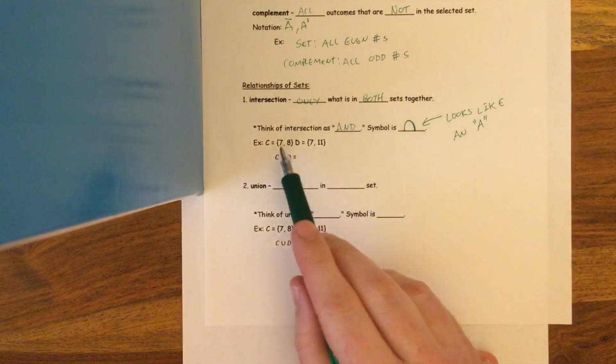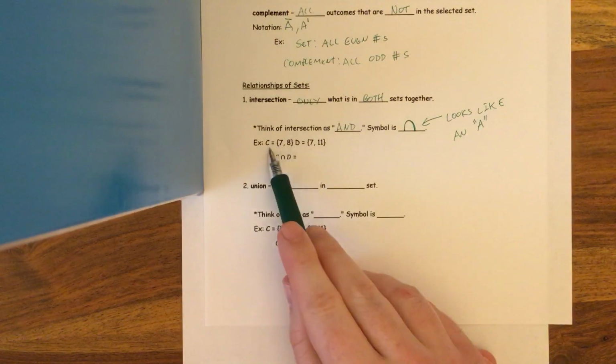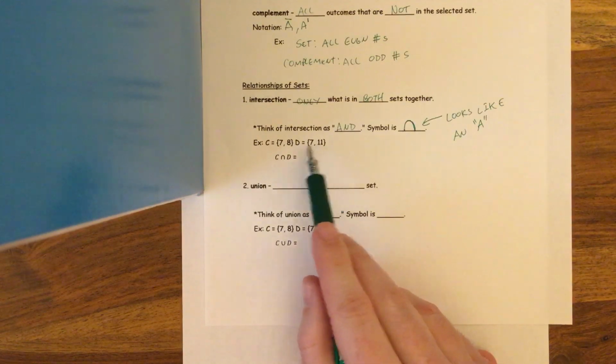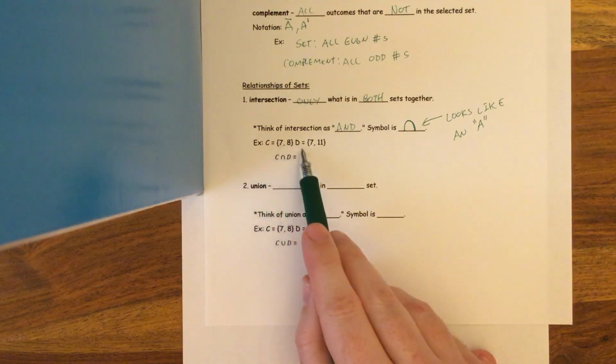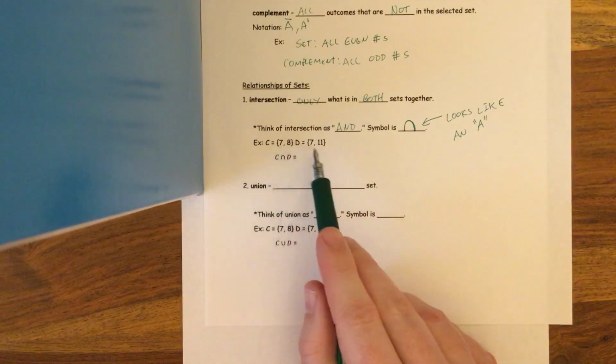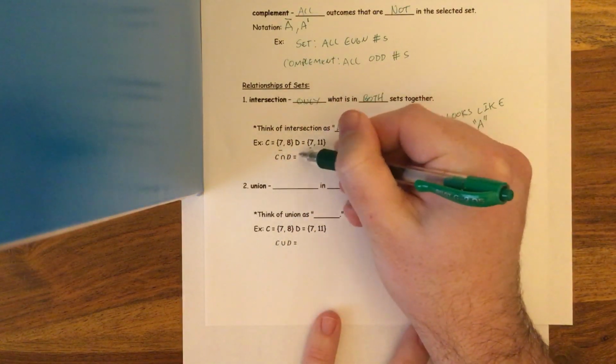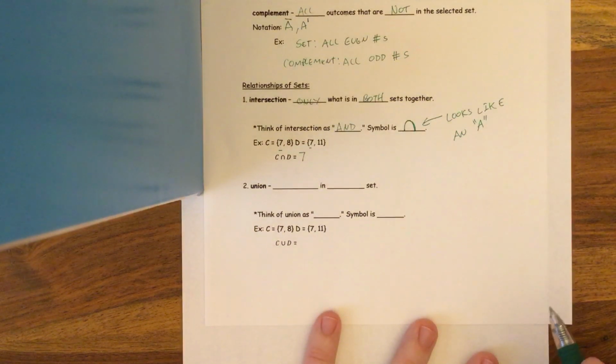An example, if we have two sets right here, set C is composed of 7 and 8, and set D is composed of 7 and 11. What is the intersection of C and D? Basically, what is in both of these sets? 7 is in both of these sets, so the intersection here would be 7.